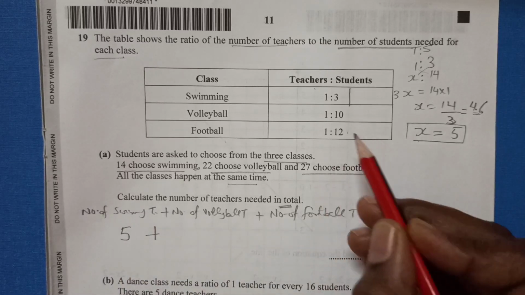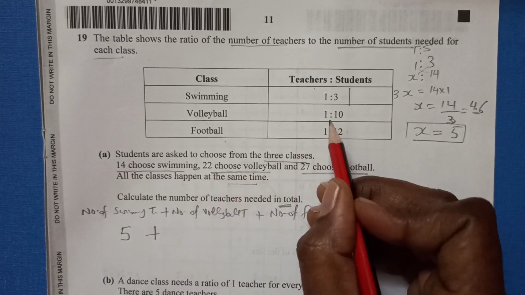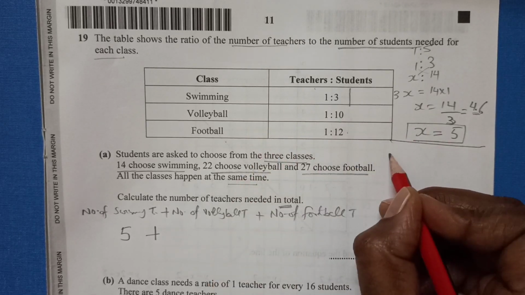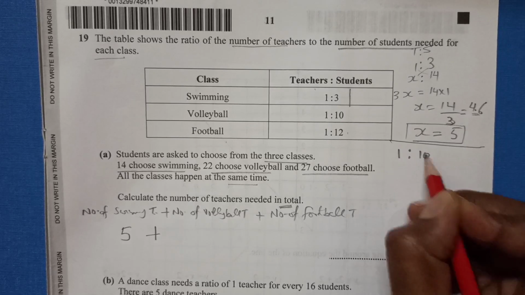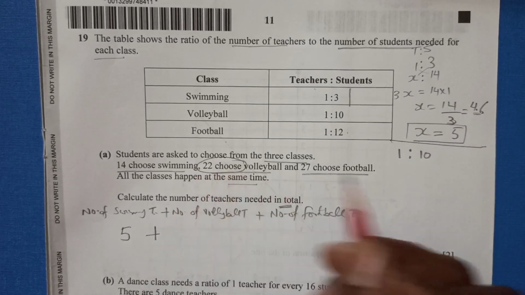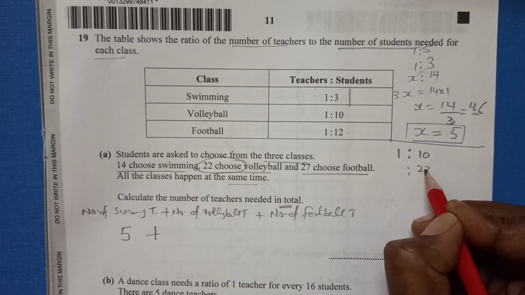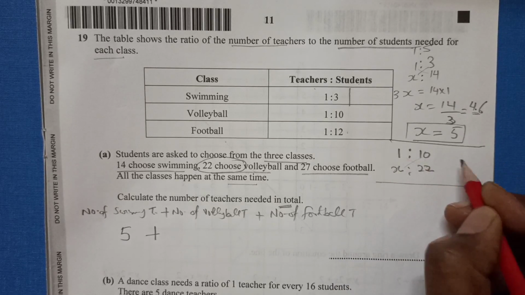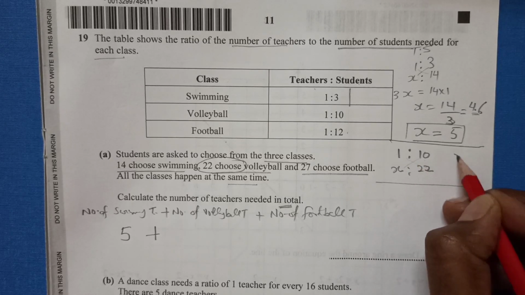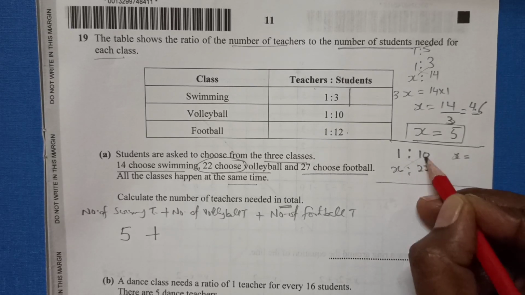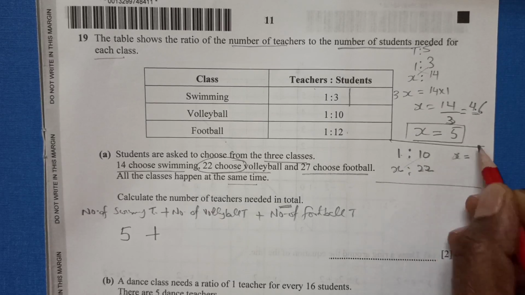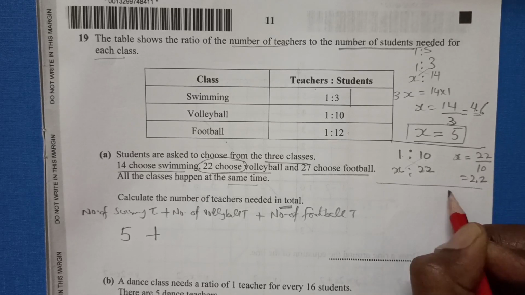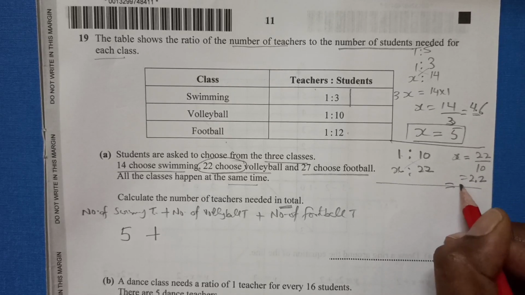So now let's see volleyball teachers. So it is 1:10 for the second part, volleyball, but there are 22 students. So these are the students, 22 here. So again we need the value of x here. So x times 10 equals 22 times this. So that means it will be 22 over 10. That is 2.2. So more than that. So it will be 3.